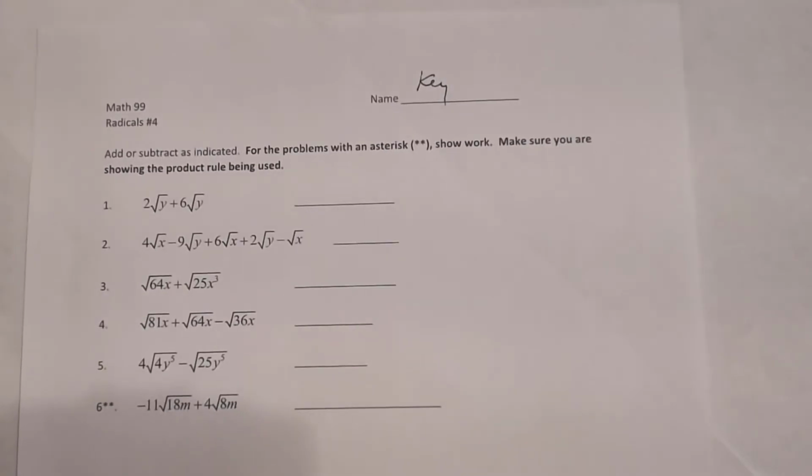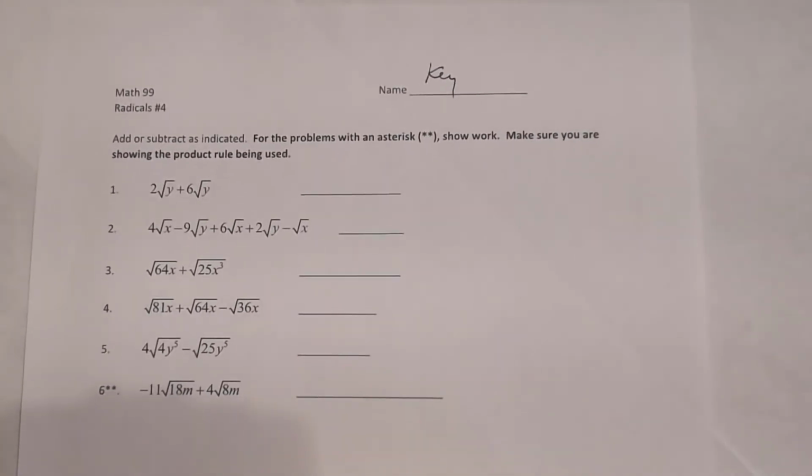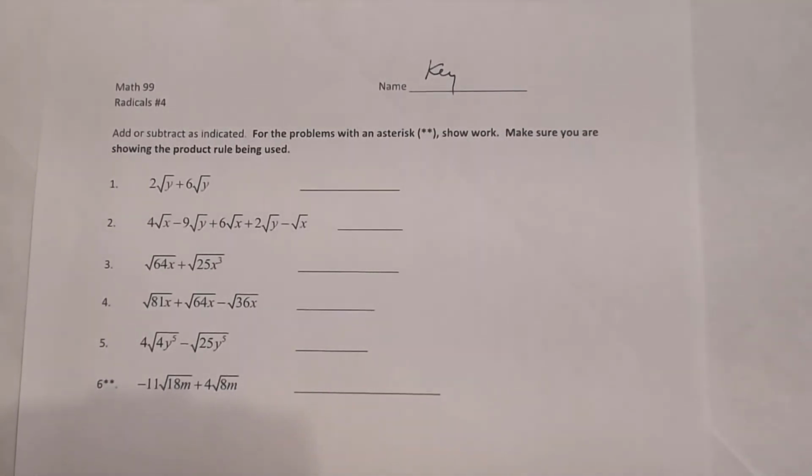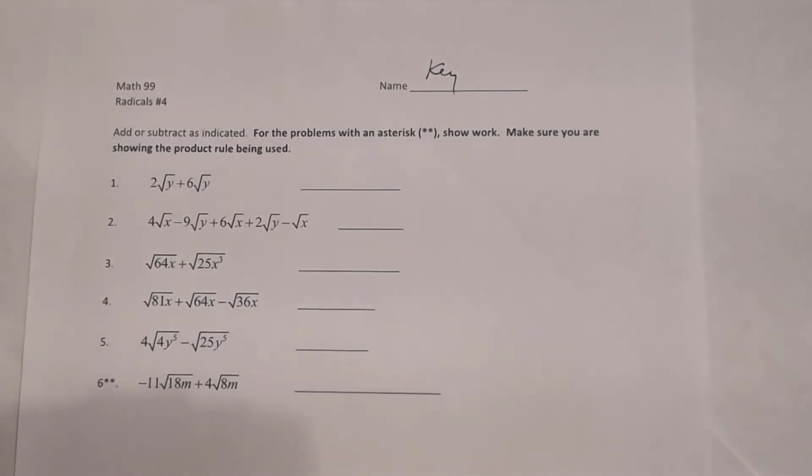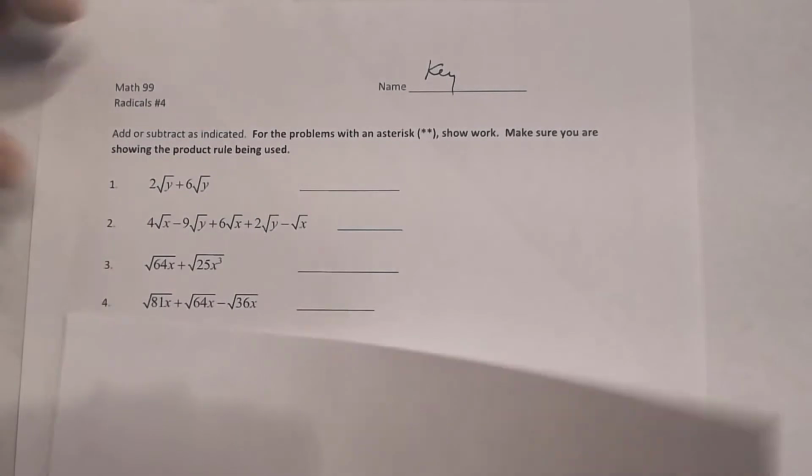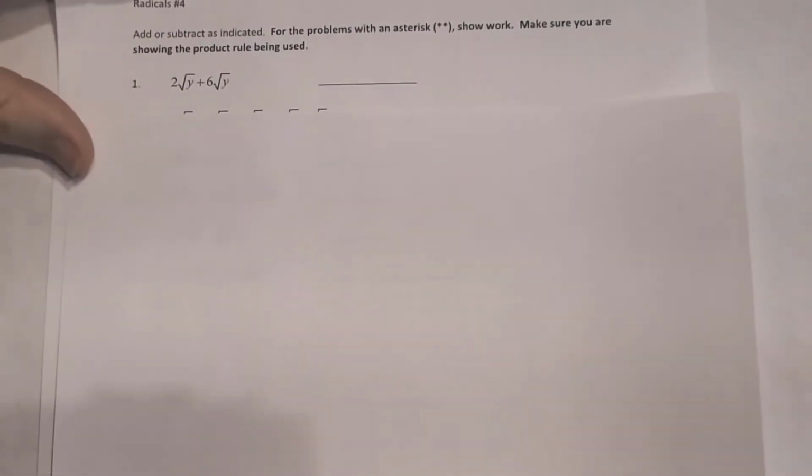Now, in this worksheet, all the problems contain variables in the radicands, so we need to be careful with those. All right, let's look at number 1. I'm going to use another sheet of paper to do the work.